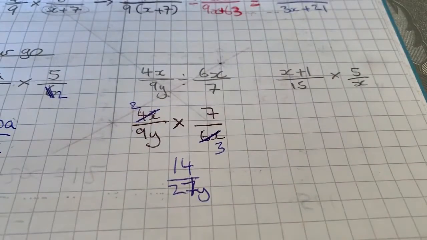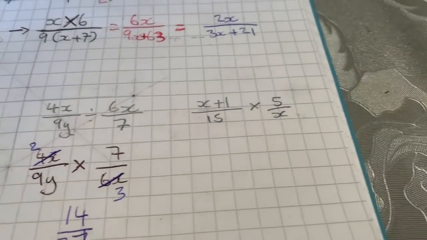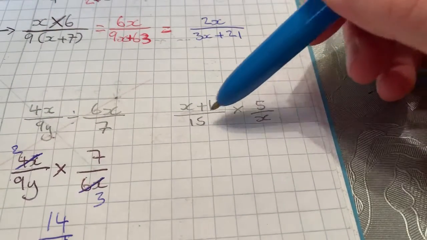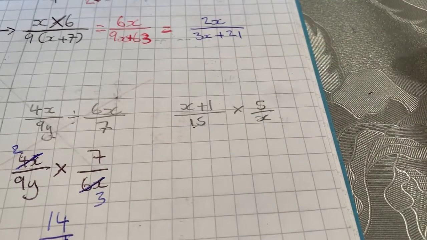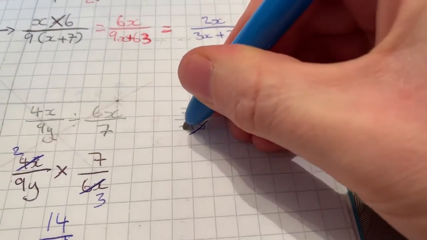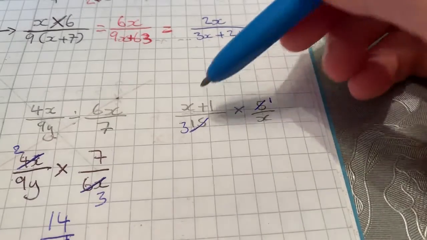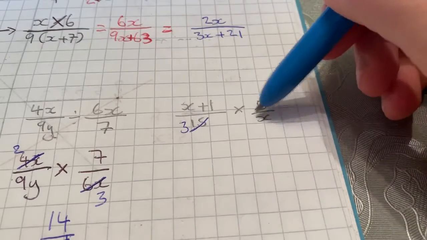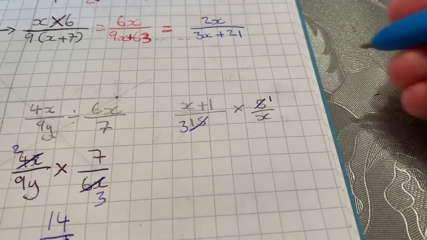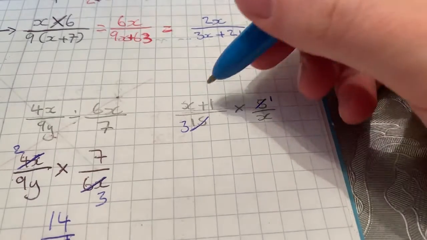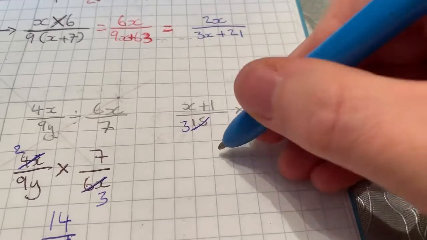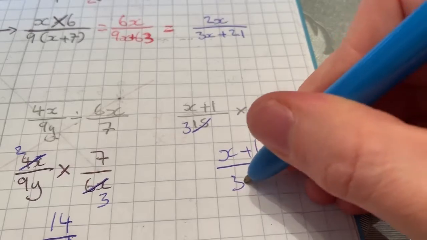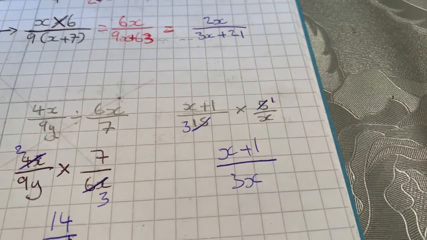All right, and final example here. We can cancel the 15 and the 5 there. The 15 becomes 3, the 5 becomes 1. This x plus 1 and x can't be cancelled down because there are no common factors there. So what we're going to do is just 1 times x plus 1, which is just x plus 1. And then on the bottom, 3 times x. So that is actually our final answer there.